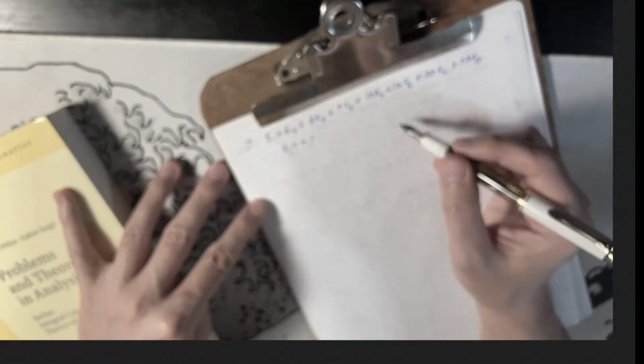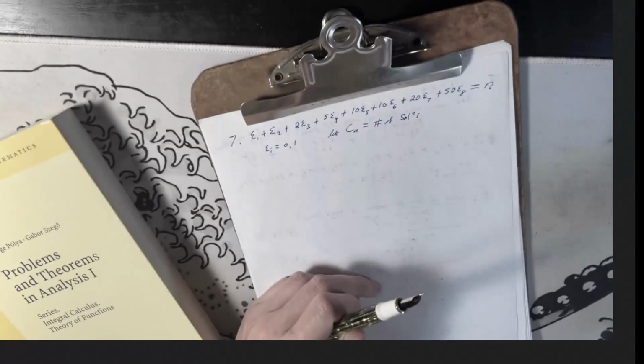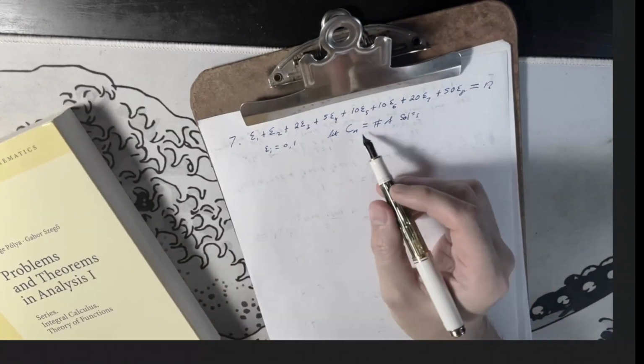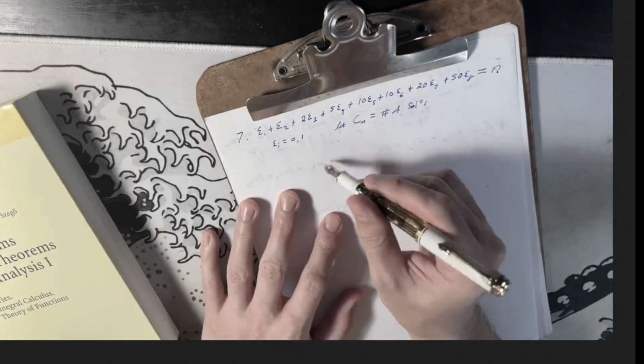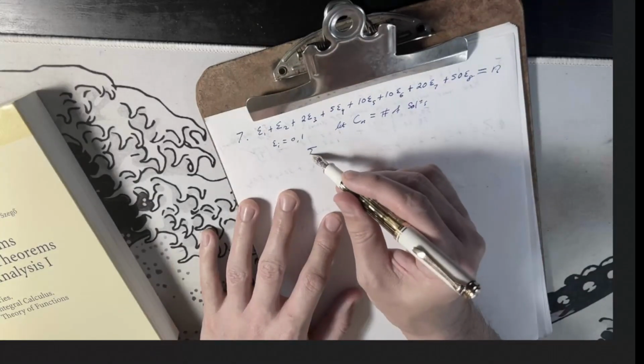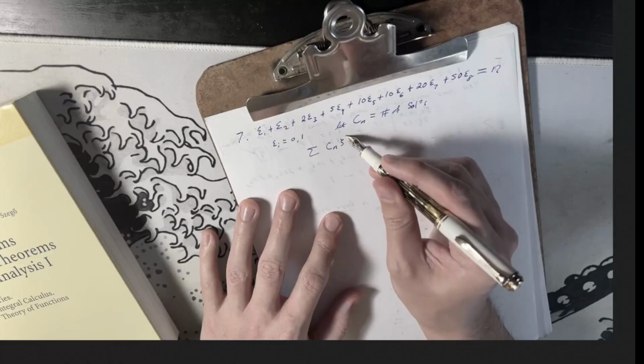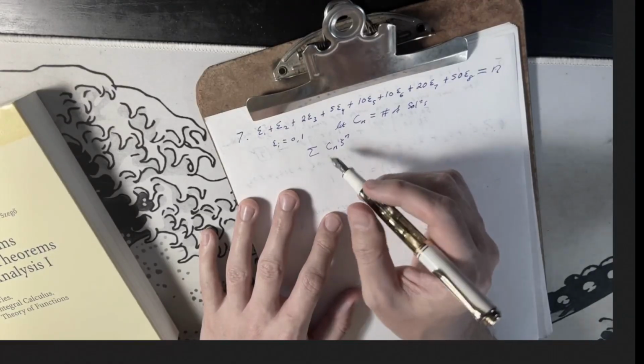And so for 7, he's saying the e's are allowed to be a 0 or a 1. Let Cn be the number of solutions to this equation where this equals n. Let Cn be the coefficient of some polynomial, Cn zeta to the n.